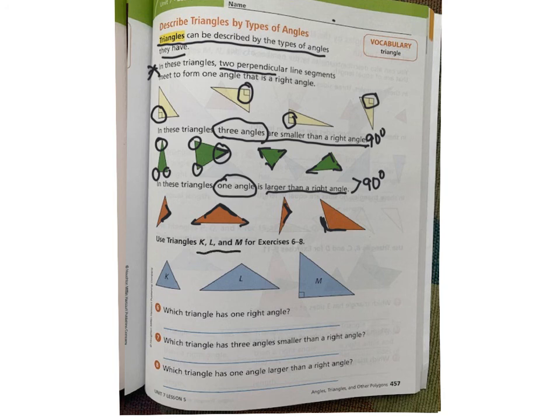All right, now for the bottom section, it says use triangles K, L, and M to answer the questions down below. So they're going to give you a clue, and we need to pick the correct triangle, okay? And you know what? I think I'm going to let you do this part on your own because I've been such a good helper today. So read the clue. You're only going to use each triangle once, so figure out which clue goes with which triangle. You got this. Thanks, guys.